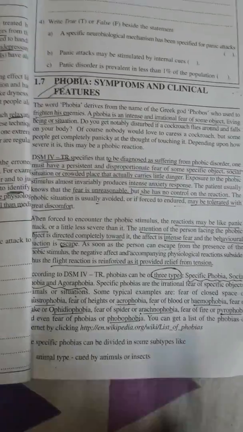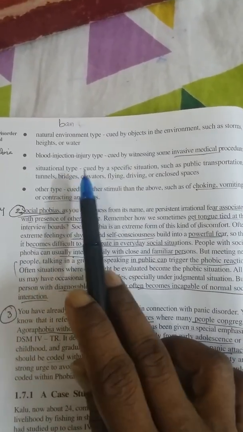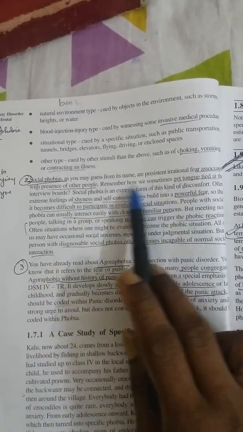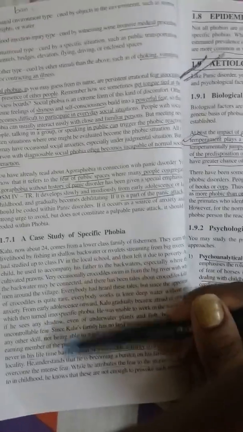You get the DSM-4 definition here, and then you'll see specific. There is animal, fear of animals, natural environment, blood injection injury, situations like elevators, bridges, tunnels, and other types. Okay. Social phobia, again fear of interviews. Agoraphobia. Okay. So you have a case study which will help you.